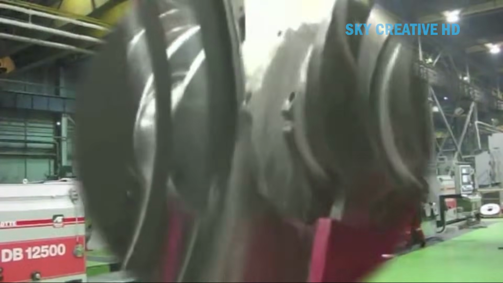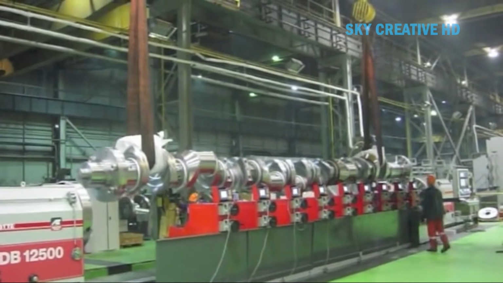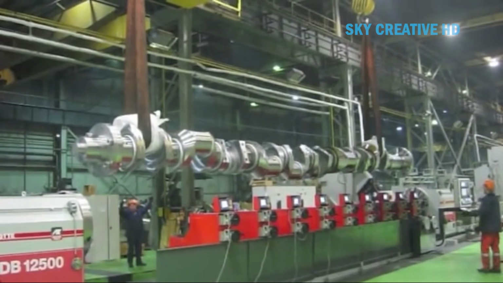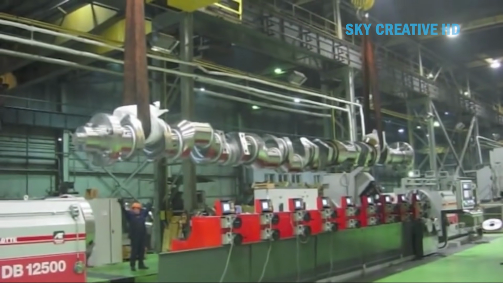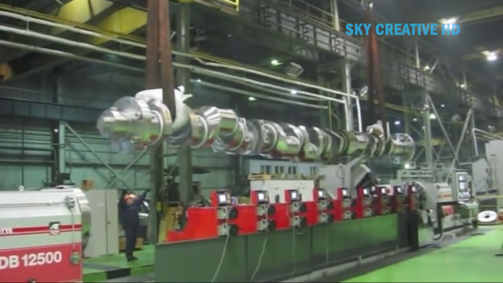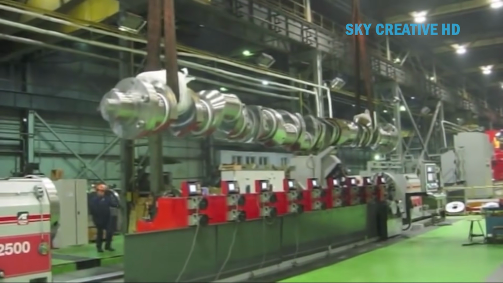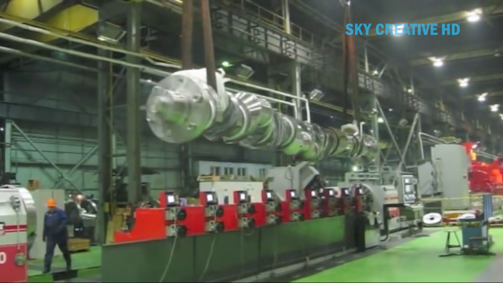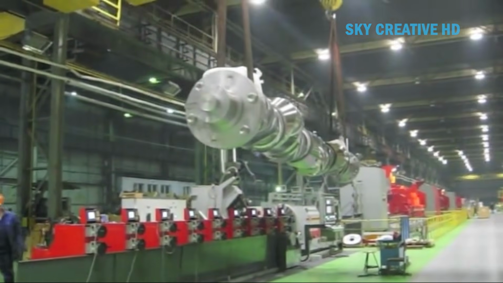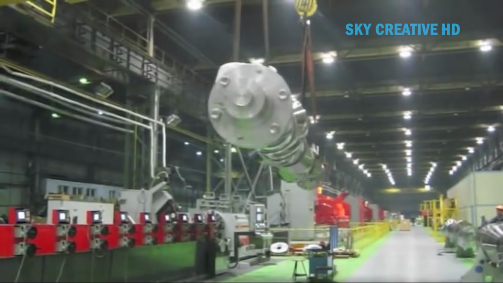2. Marine engines. Crankshafts in marine engines convert the reciprocating motion of pistons into rotational motion to propel the vessel. 3. Aerospace. Crankshafts are used in piston engine aircraft to convert piston movement into propeller rotation. 4. Industrial machinery. In power generators, crankshafts help convert mechanical energy into electrical energy.